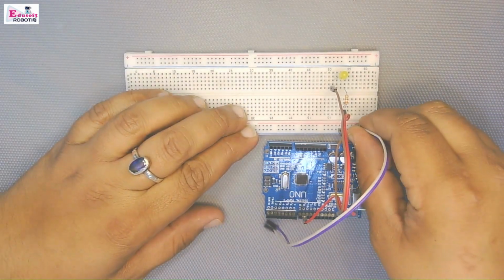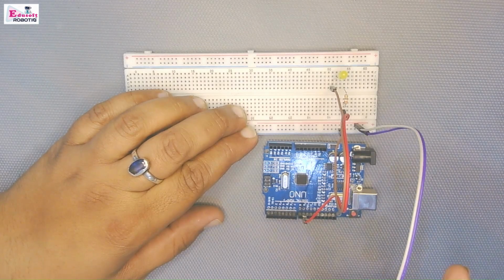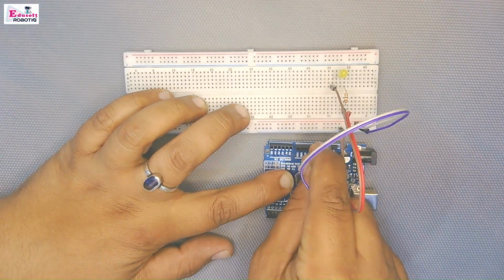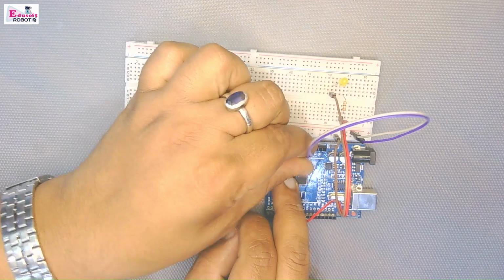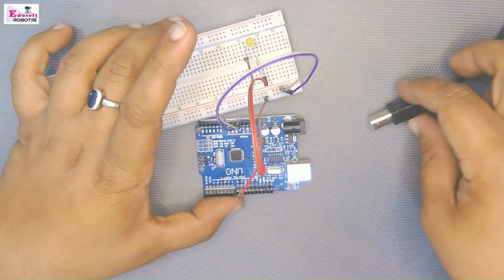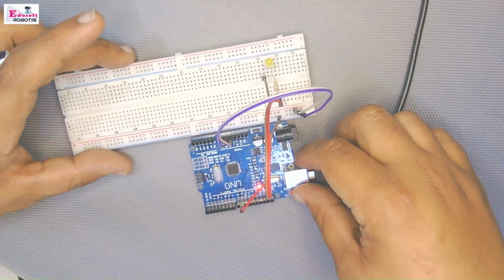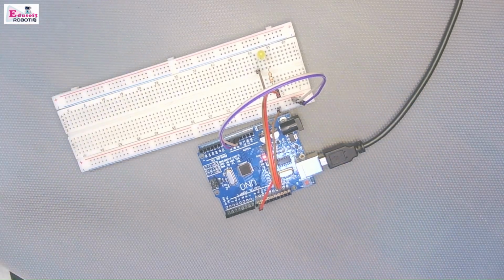Step 3. Use jumper wires to connect the power rails of the breadboard to the 5 volts and ground pins of the Arduino. Step 4. Connect the Arduino to the computer using the USB cable to upload the code.